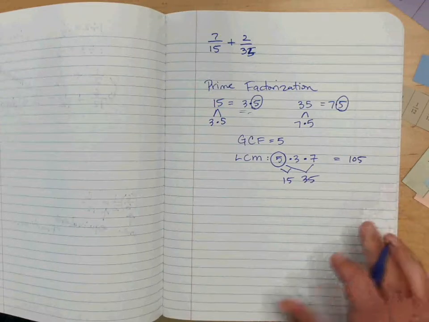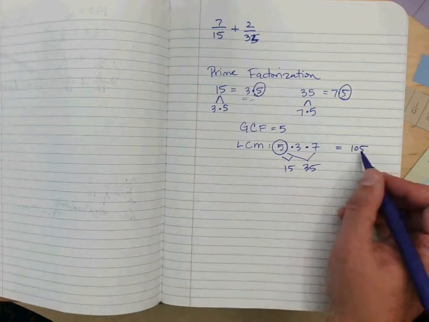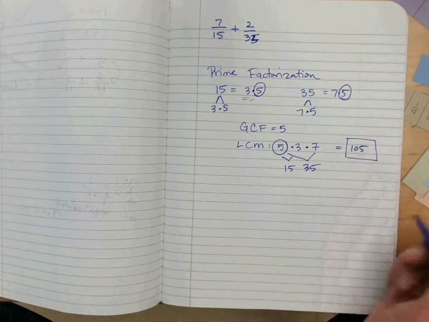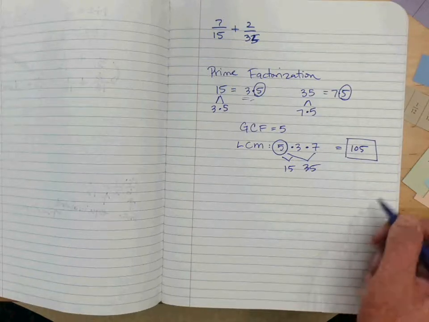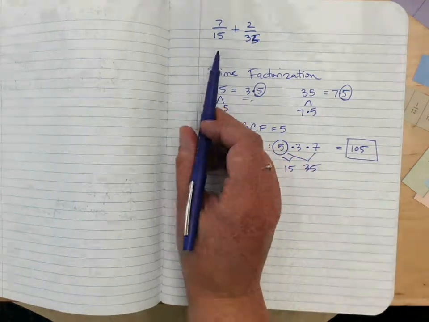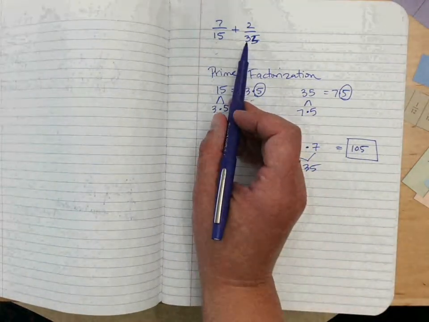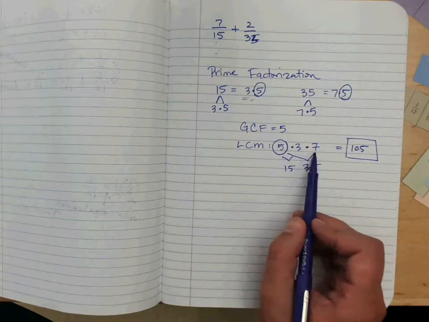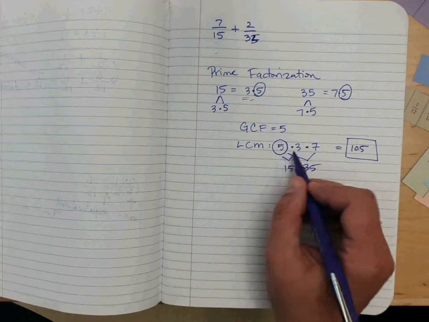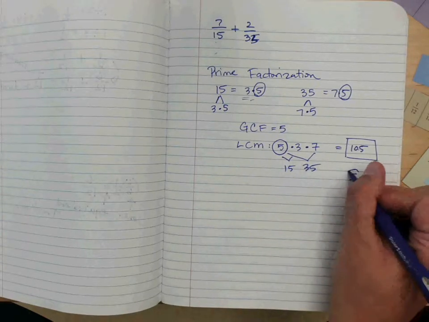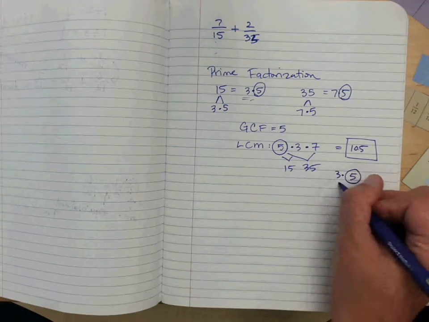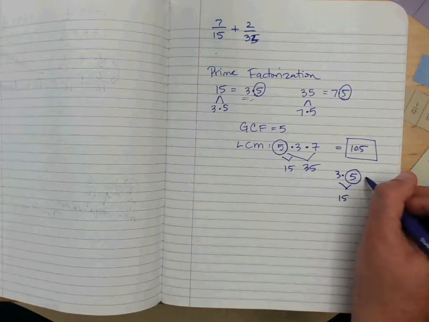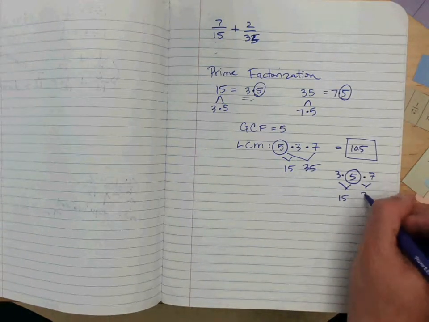105, okay? So I want to make a common denominator. The common denominator is going to be 105, because 105 contains 15 in it, and it contains 35 inside of it as well. Do you see how I multiplied these numbers together? So 3 times the 3, basically the 5 is the shared number, but 5 times 3 would be the 15, right? 5 times 7 would be the 35.